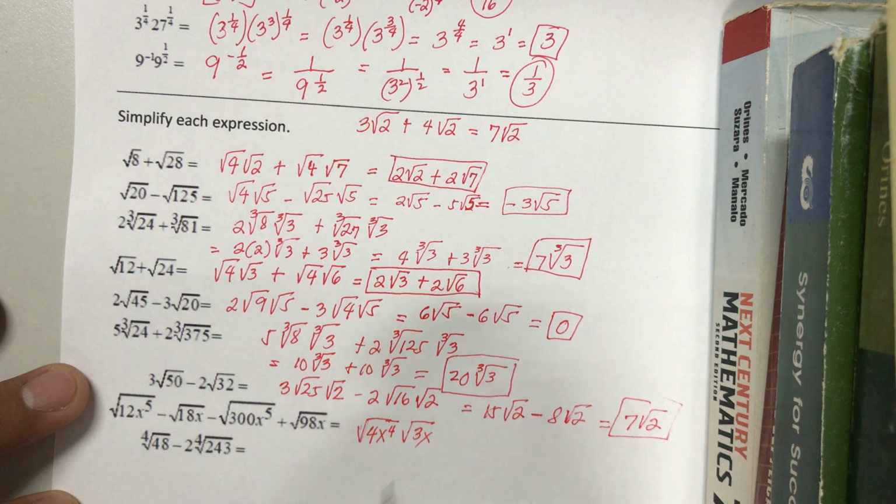Take note that when you multiply the expressions 4x to the power of 4 and 3x, it will result to 12x to the power of 5. 4 times 3 is 12, while x to the power of 4 times x is x to the power of 5. Why am I rewriting the square root of 12x to the power of 5 into the square root of 4x to the power of 4 multiplied by the square root of 3x?